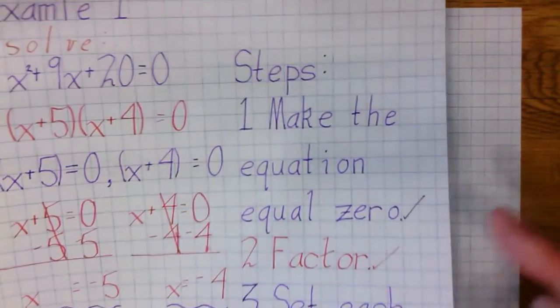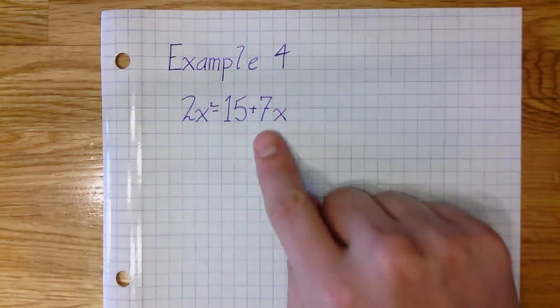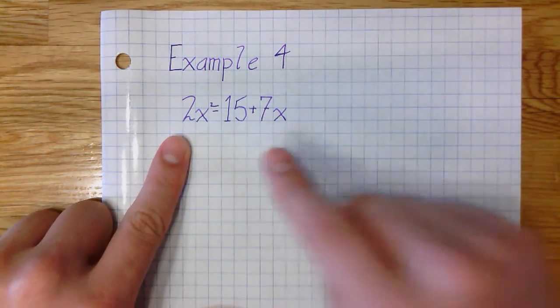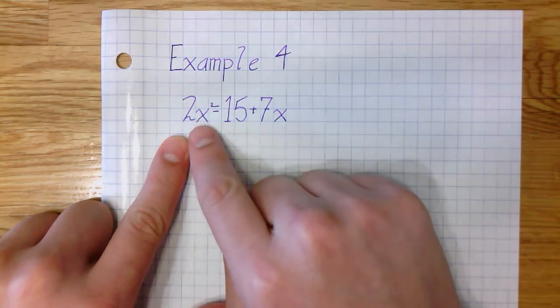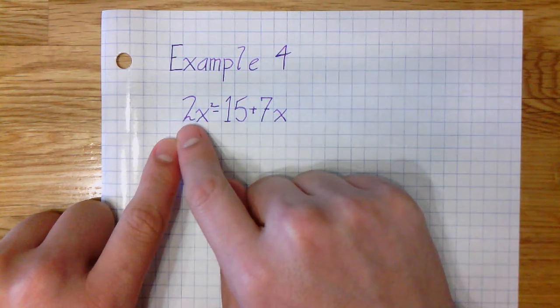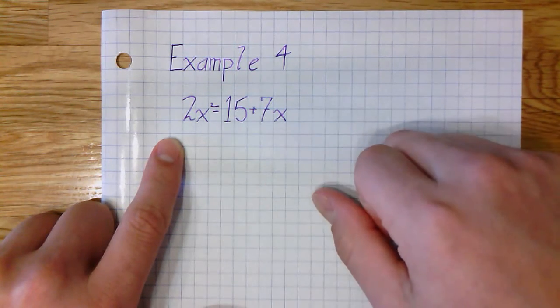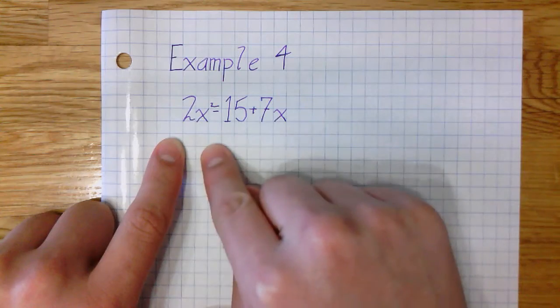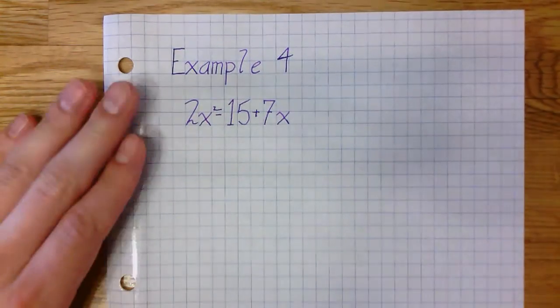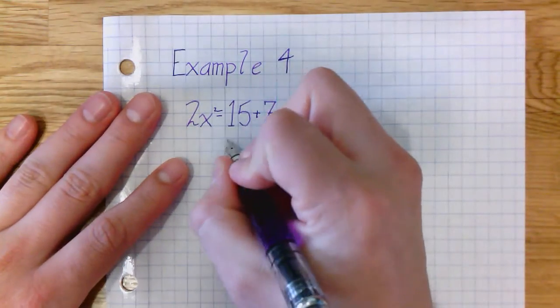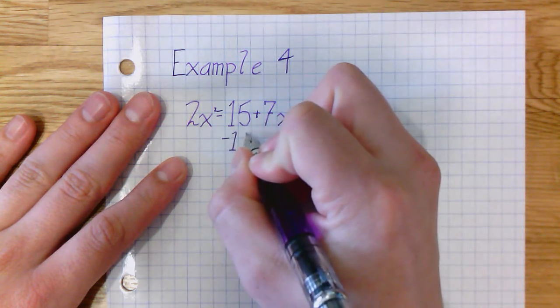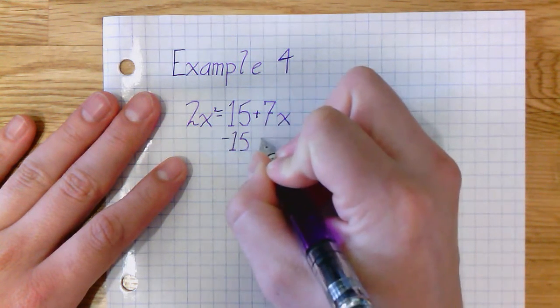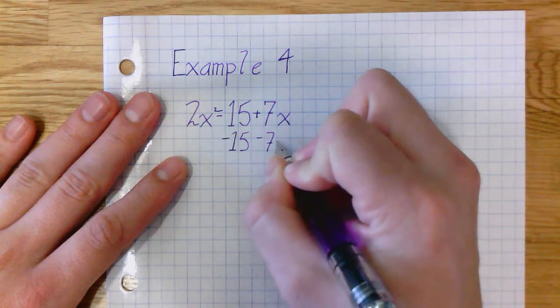Step 1, make the equation equal 0. There's no 0 here. So we want to move everything to one side. You want your x squared to have a positive coefficient. That just makes the factoring easier. So we're going to leave this here, and we're going to move these things over. Okay. So the first thing we're going to do is subtract 15 and subtract 7x.